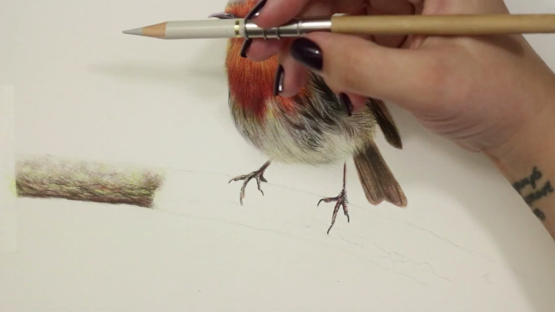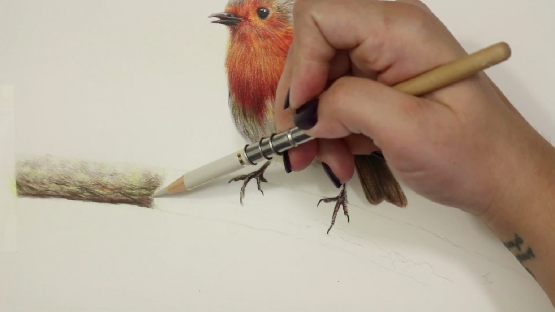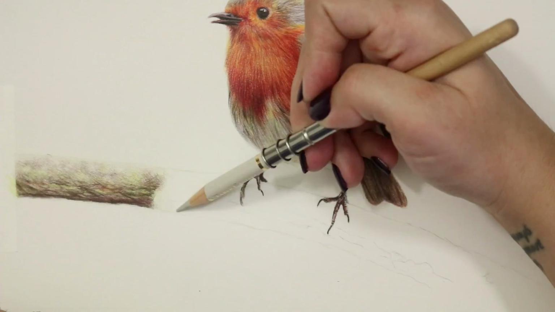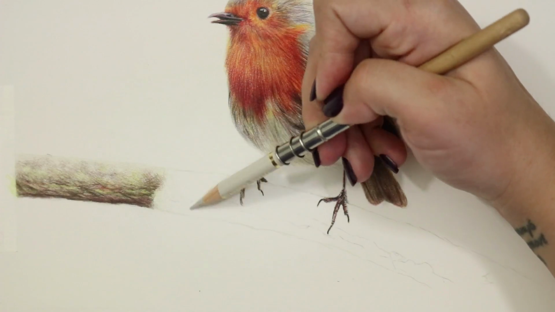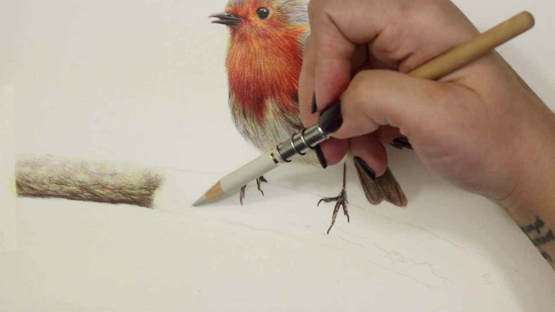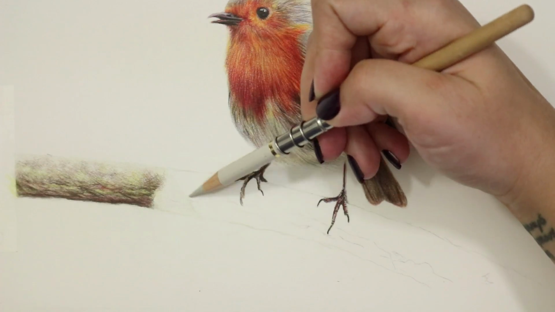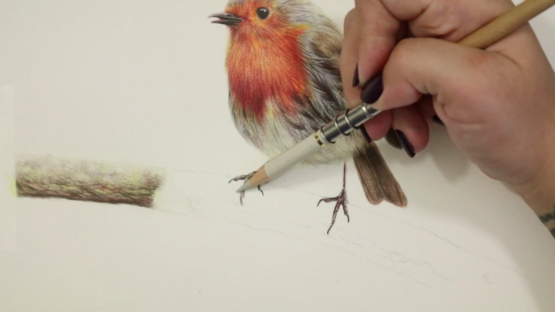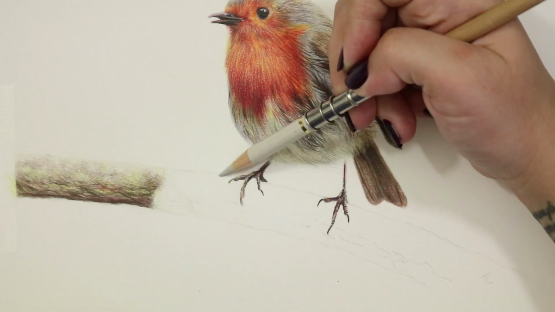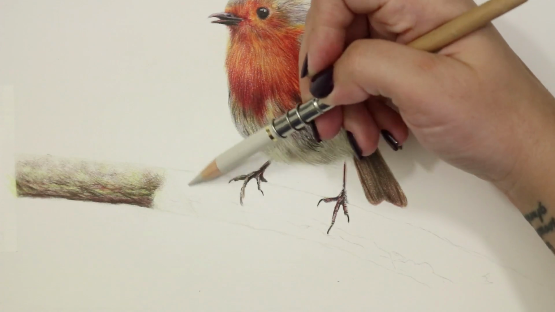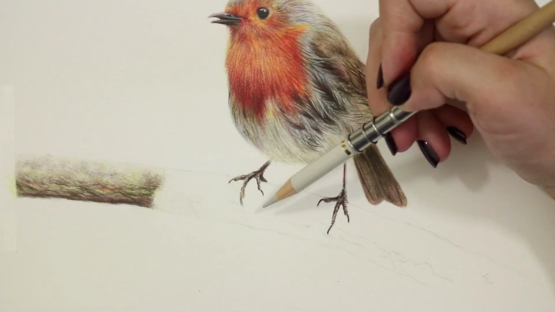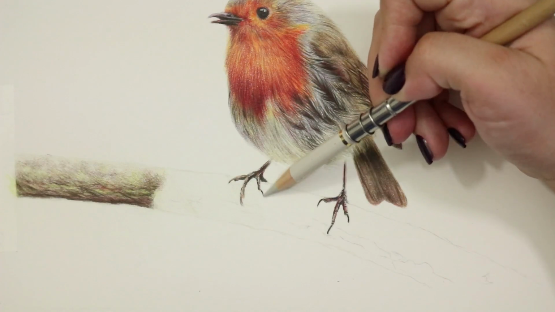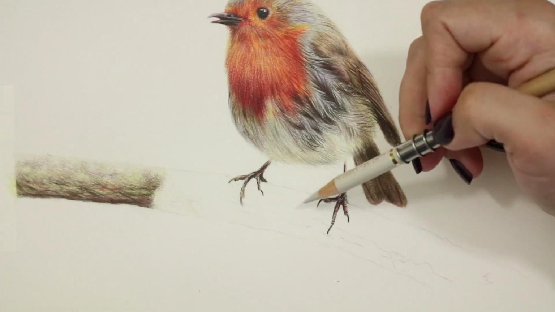And just going to do exactly the same motion as I did for the base layer on this small section. So I'm just going to use a diagonal shading motion, just filling in the entire area here. So I want to keep a really nice, smooth, light hand. I'm going to go in between the feet, or the toes.